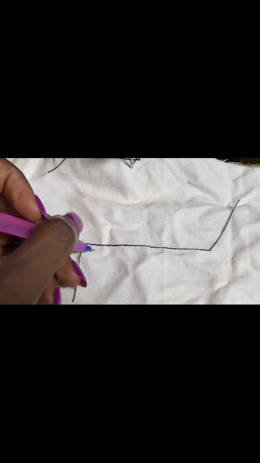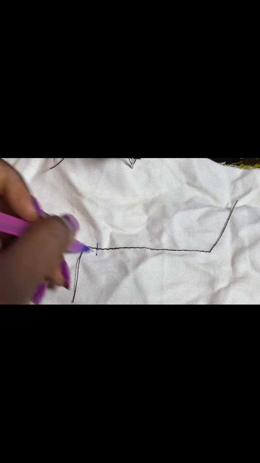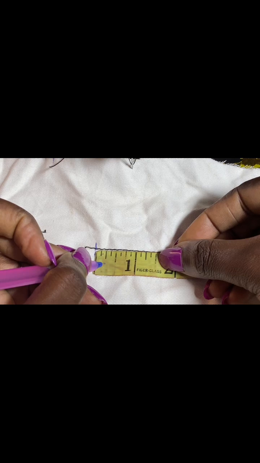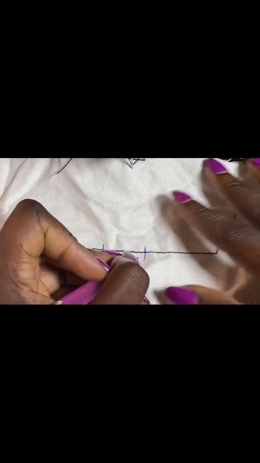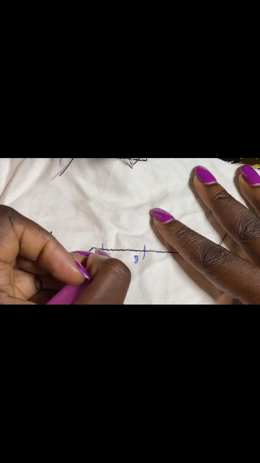So do the same thing here. Let's pick from here, and then we mark 1 inch. Here is where our 1 inch is. Now let's count how many stitches. 1, 2, can you see that? I'll come again. 1, 2, 3, 4, 5, 6, 7, 8. So what we have here is 8. Our SPI for this is 8.